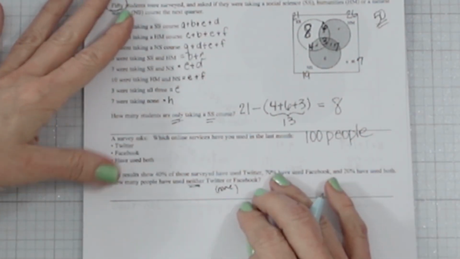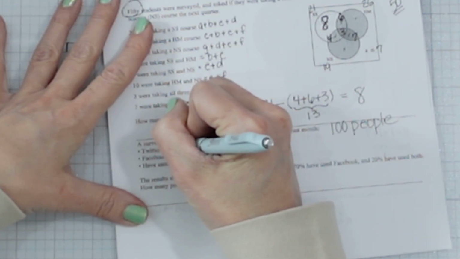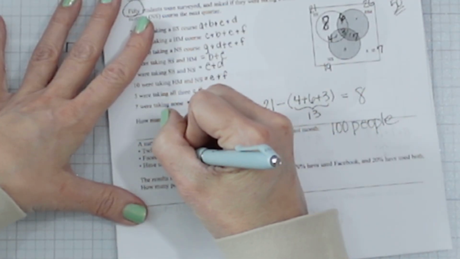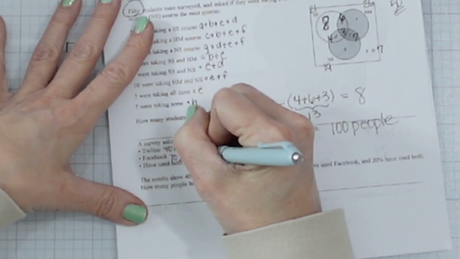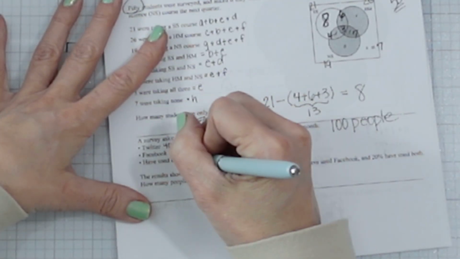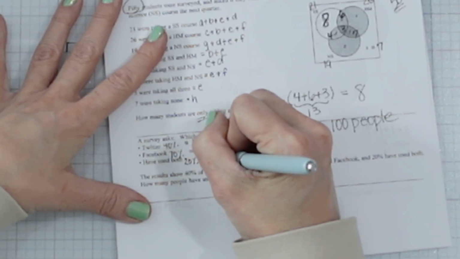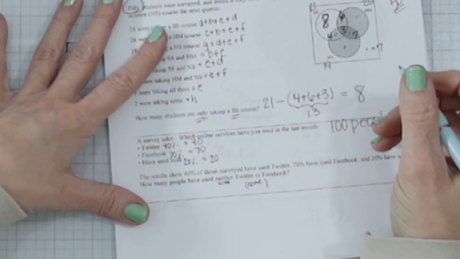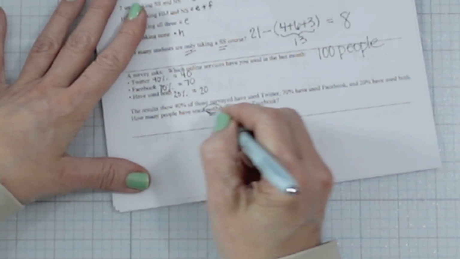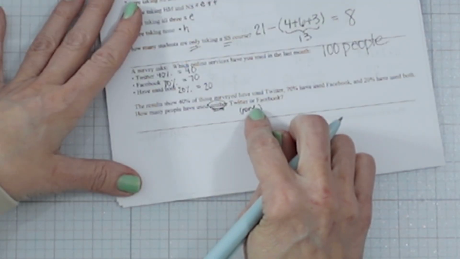Okay, so Twitter is 40%, and that would be 40 people out of 100. Facebook is 70%. That would be 70 people out of 100. And both is 20%. So that would be 20 people out of 100. What we're looking for is neither. Okay, so neither Facebook or Twitter.